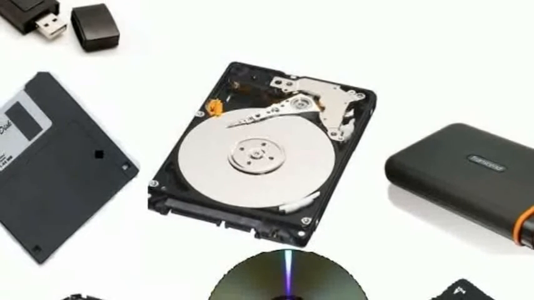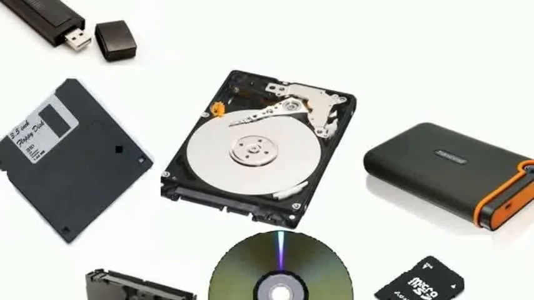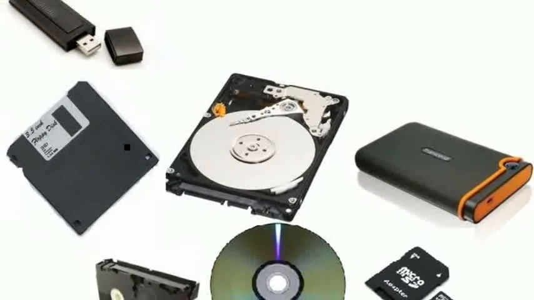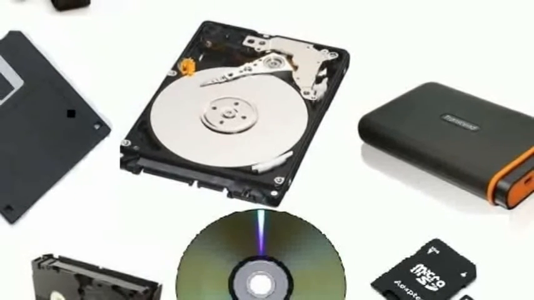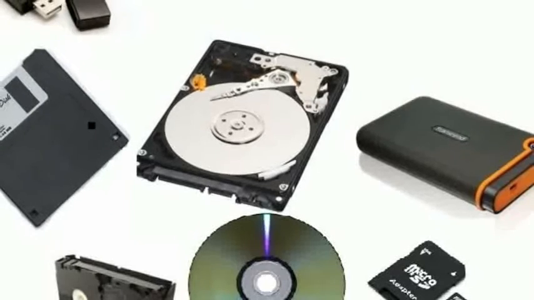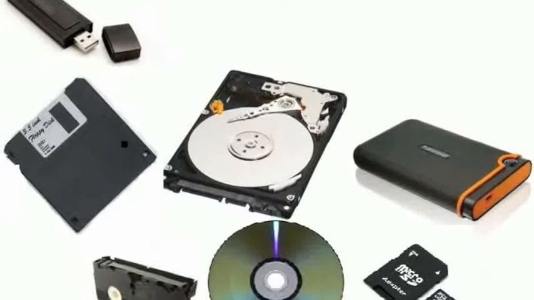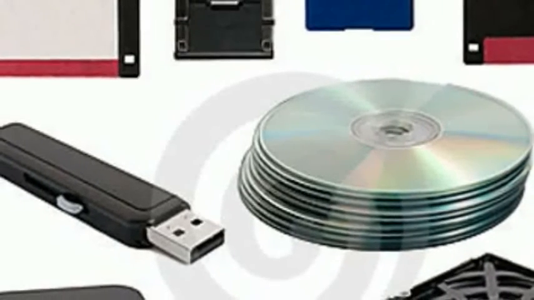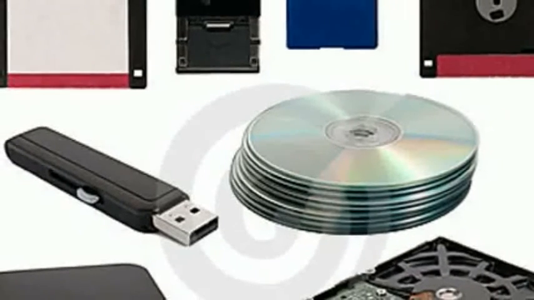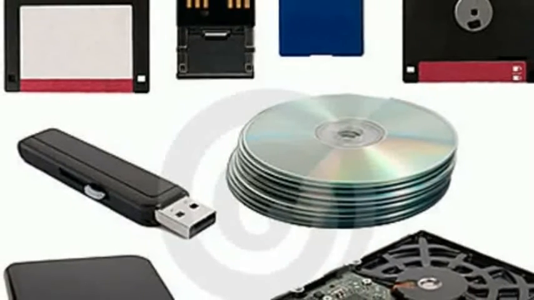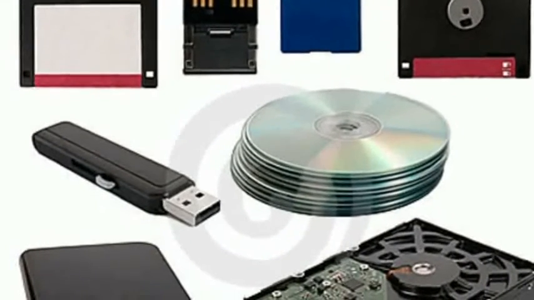Now let's see about the DVD. DVD, also known as digital versatile disk, is an optical disk storage media format that can be used for data storage including movies with high video and sound quality. A DVD looks like a CD but can store much more data. A DVD has a storage capacity of 4.7 GB.